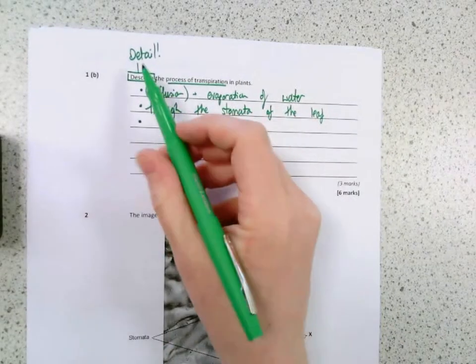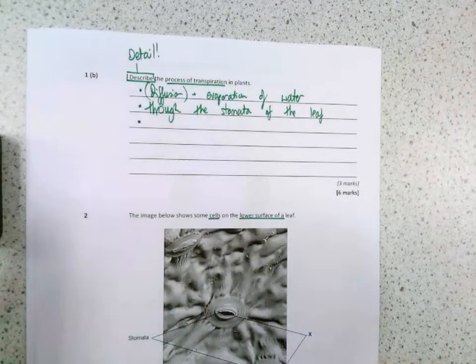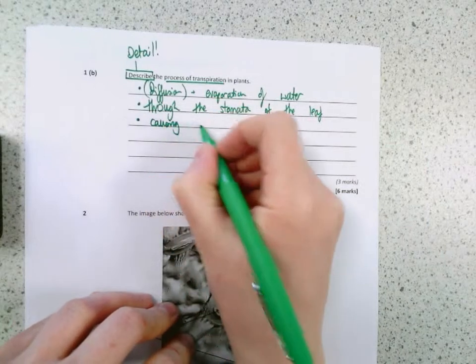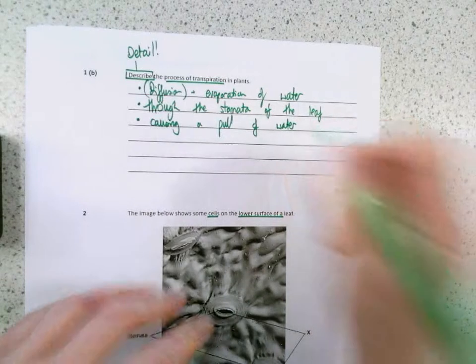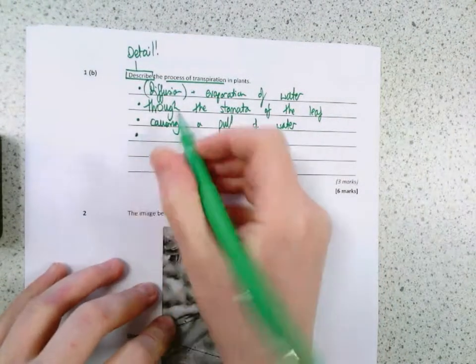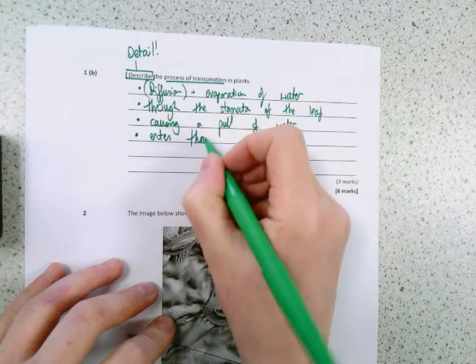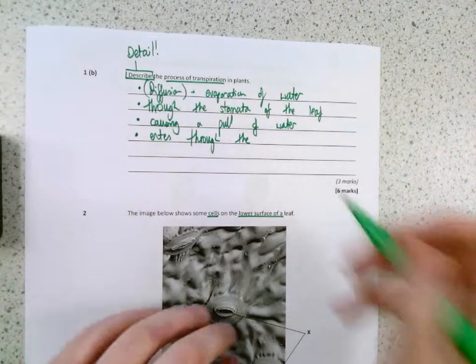What else do we know about transpiration? Well, that it pulls up, right? Water evaporates through the stomata, causing a pool of water. And where does that water come from? Which part of the plant does the water enter?